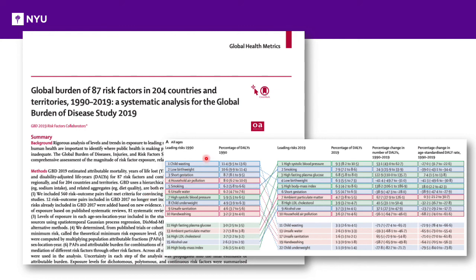It looks at the risk factors from 1990 all the way to 2019, and it shows that there has been a significant change in the risk factors in 1990 compared to the risk factors that we see in 2019. These risk factors are actually the drivers of disease in 2019, 2020, and so on. So they underlie the epidemiological shift that we see.